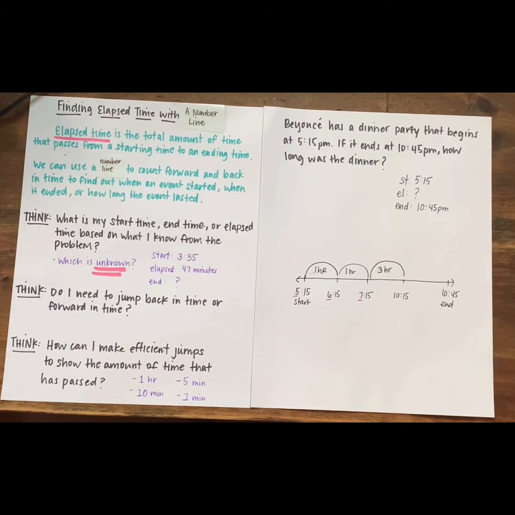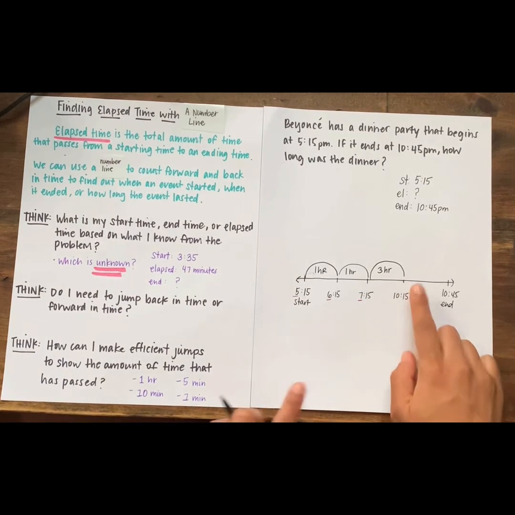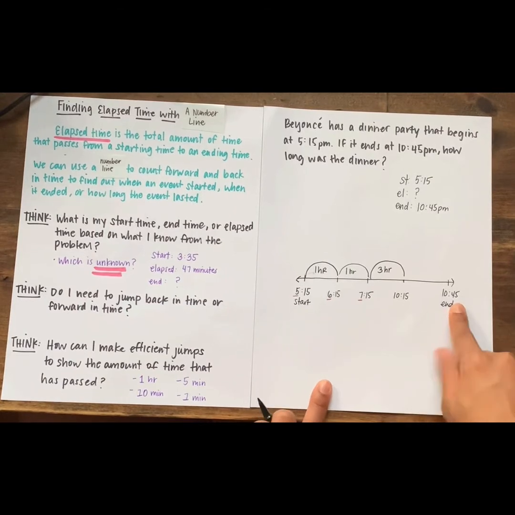What kind of jumps did you make next and why? Say your answers out loud. I heard some of you say that next you made a 30-minute hop to get from 10:15 to 10:45 because that's when the dinner ends.